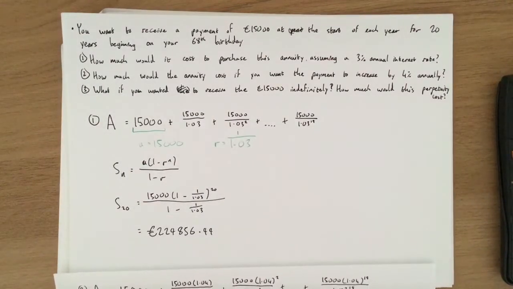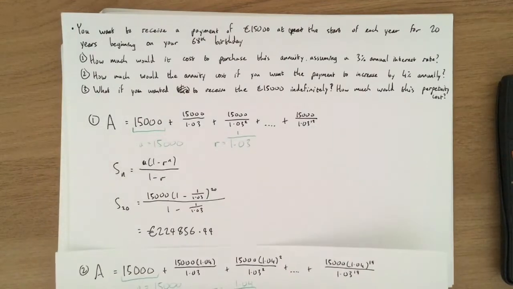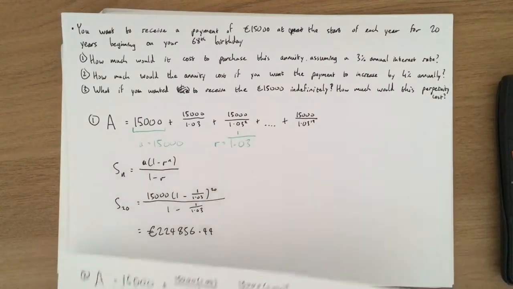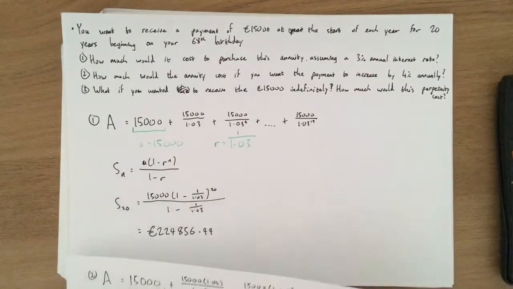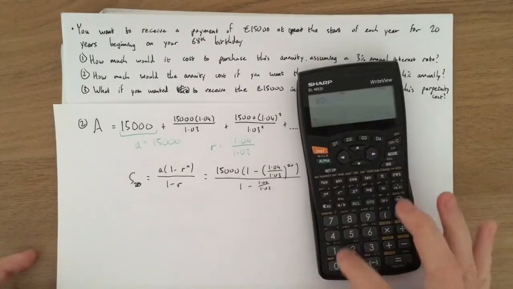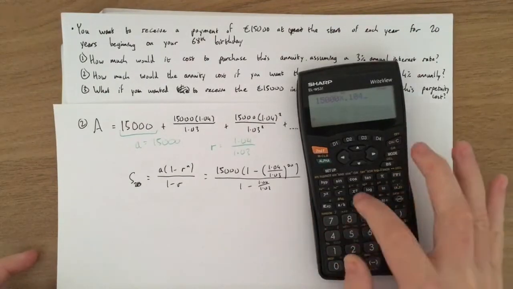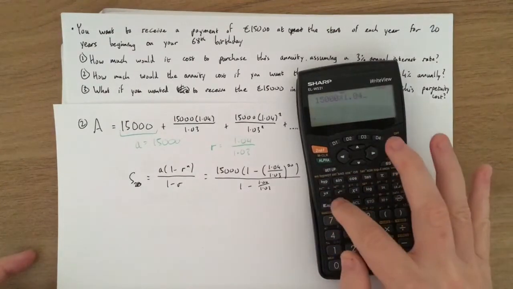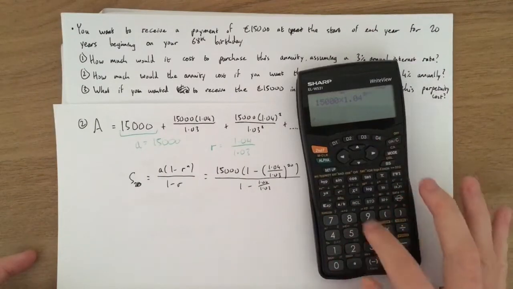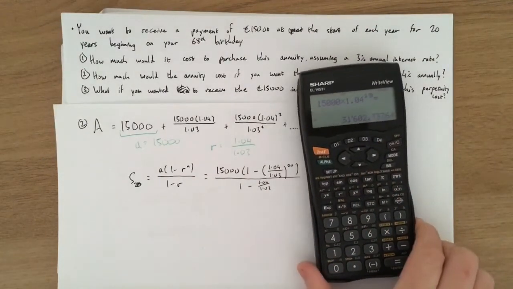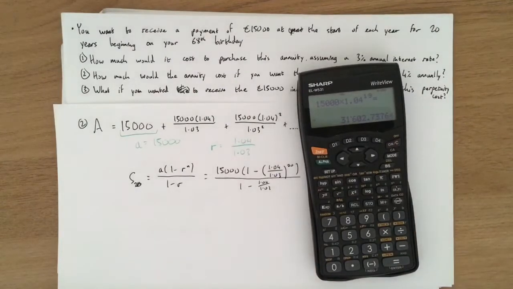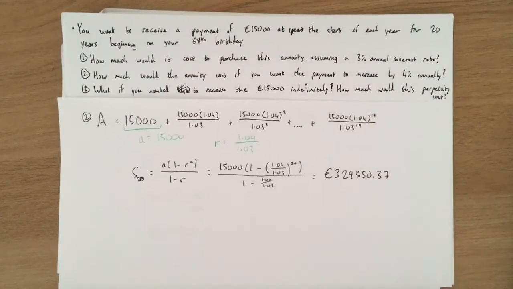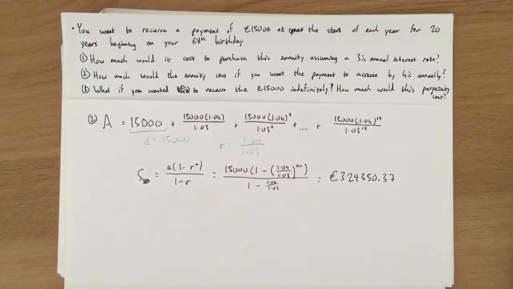It's about €100,000 more than the first part. But again, that makes sense because it's increasing by 4% each year, so it is going to cost more to purchase. Even if you think about what the last payment would be: 15,000 multiplied by 1.04 to the 19. That final payment is over €31,000. It's doubled compared to the first one because you've increased it by 4% so many times. So yeah, it makes sense that it would be a good bit higher in part 2 to purchase.